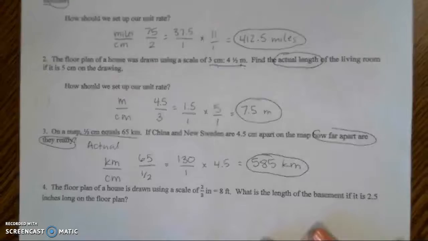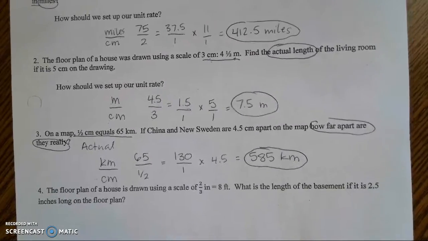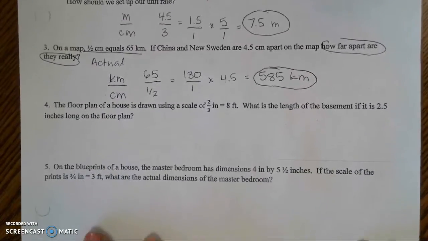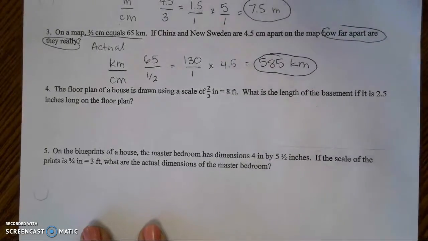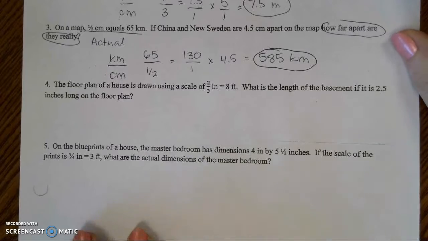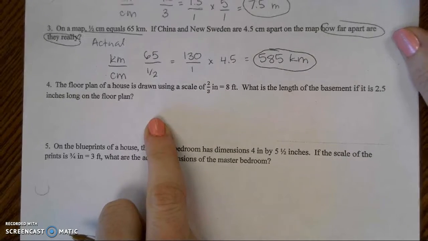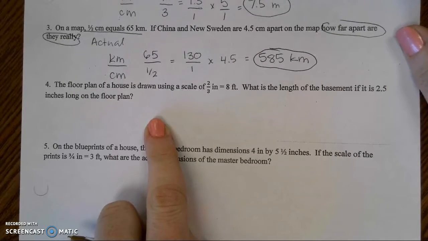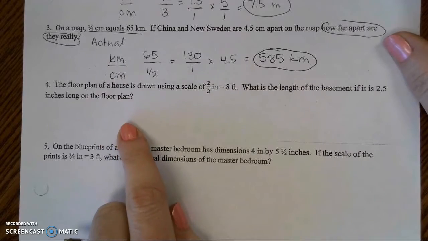All right. Okay. So then looking at numbers 4 and 5, let's take a look at number 4 first. So number 4, the floor plan of a house is drawn using a scale of 2/3 inches equals 8 feet. What is the length of the basement if it is 2.5 inches long on the floor plan?